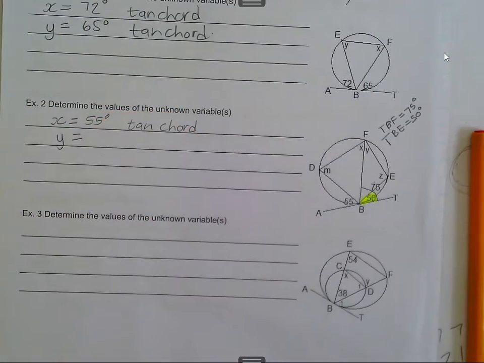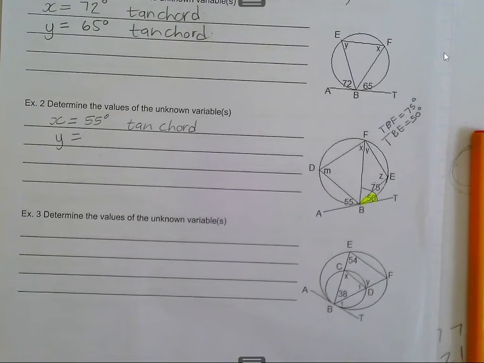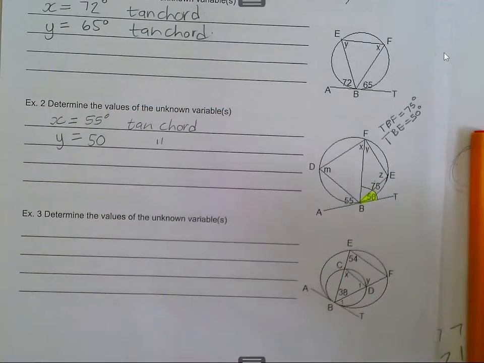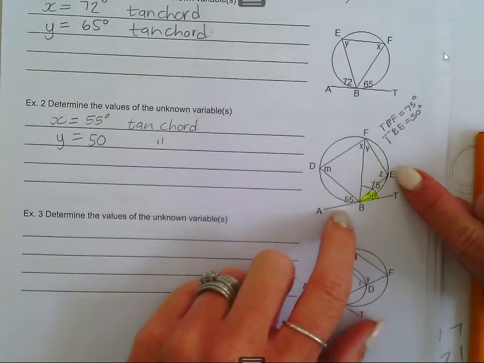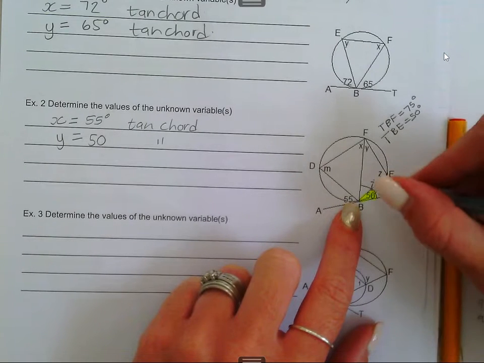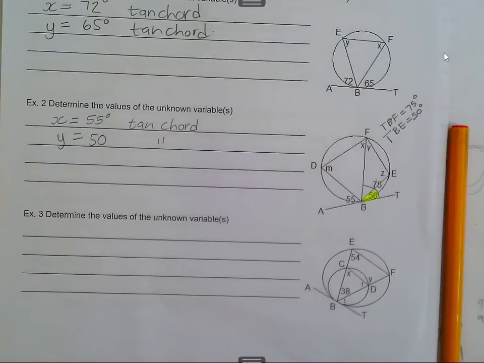Okay, the next one is Y. Who can tell me what is the size of Y? 50. Baie mooi. And the same reason, eh? Tan chord, because the chord that subtends Y is BE, and then BE makes an angle with the tangent of 50 degrees.